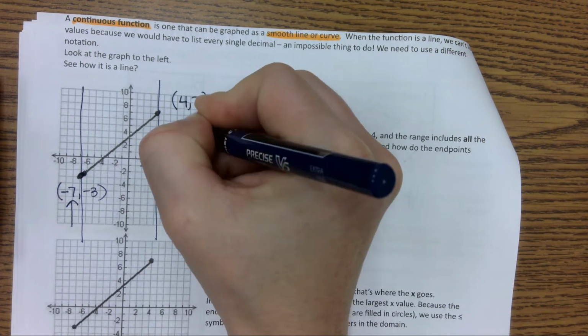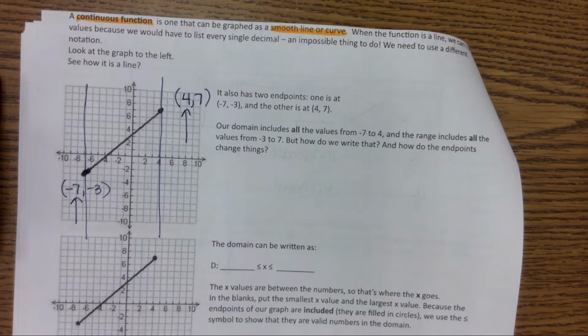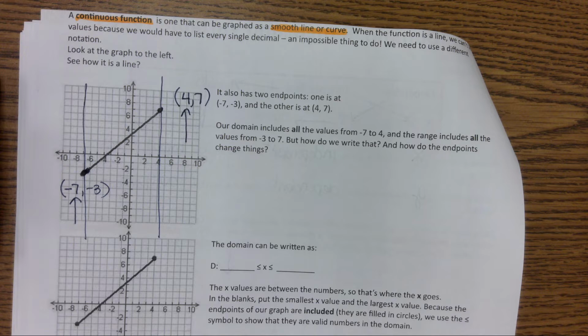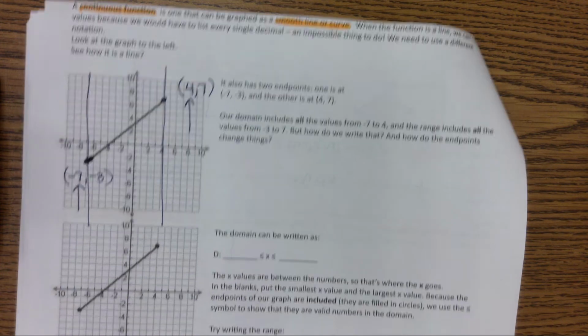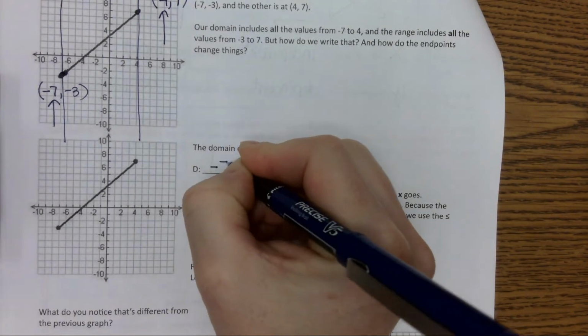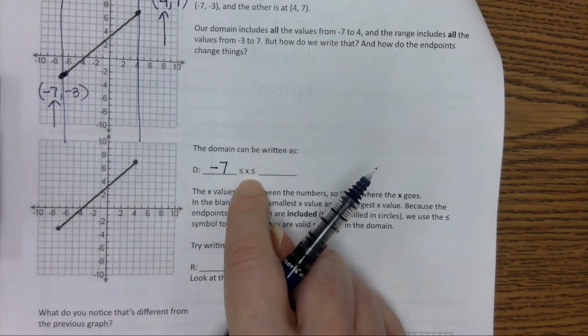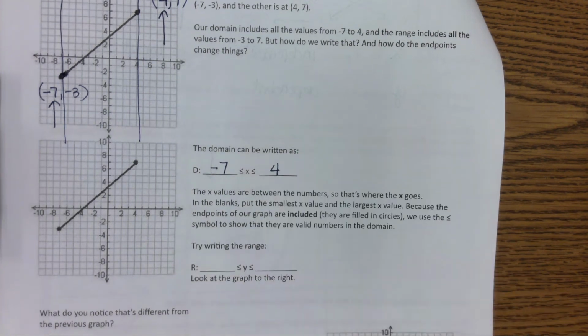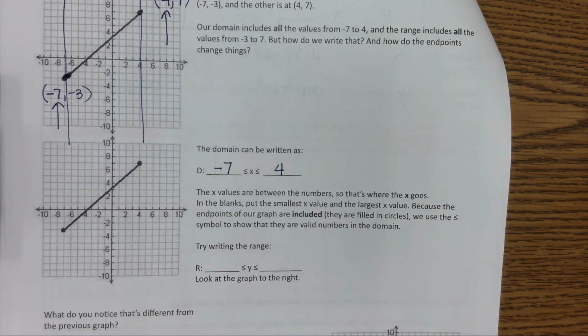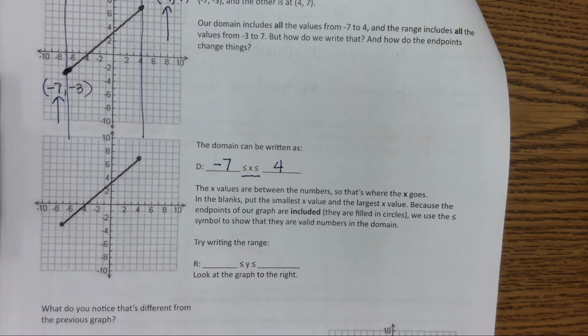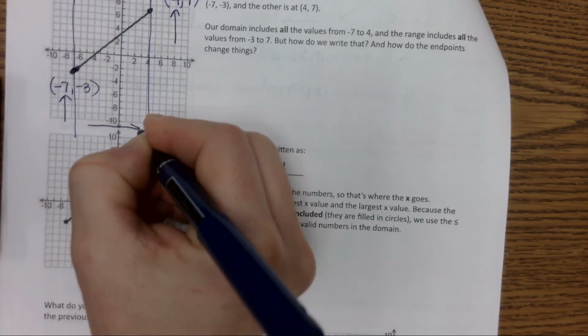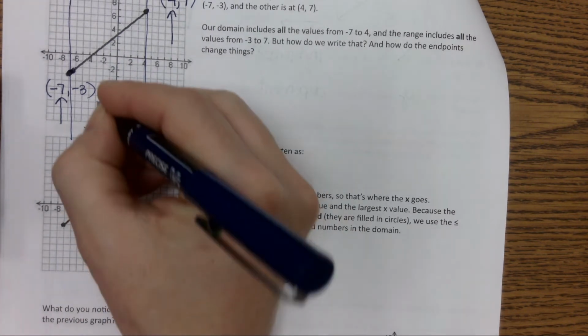4. So if I wanted to describe those x values, I would say they go from -7 to 4. So the way that I write that as an inequality is the domain goes from -7, less than or equal to x, less than or equal to 4. That just means that x is including and between -7 and 4. You're going to learn to write this part in a little bit. So when I'm thinking left to right, that's, remember, domain.